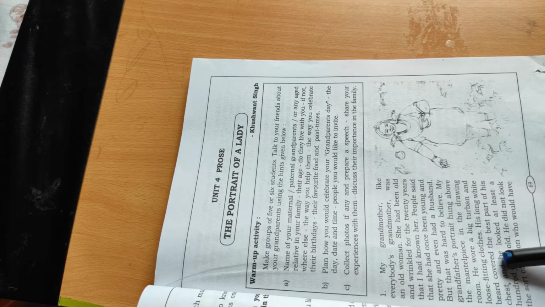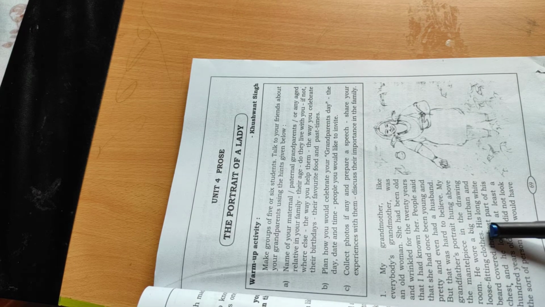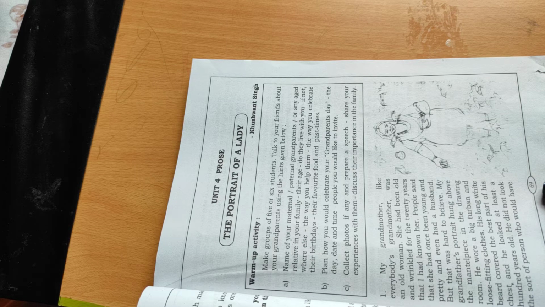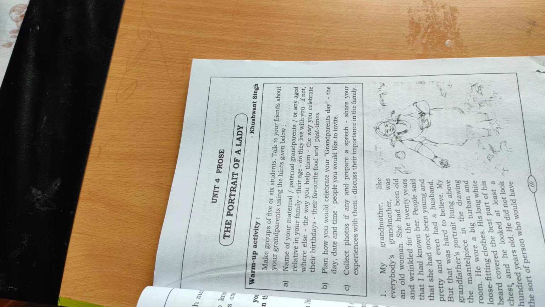So, here the writer is giving a little bit of description about his grandfather's picture. Okay, he was wearing a turban. Turban means what? On the head they will be wearing, right? Old people, like that. And loose fitting clothes. How was he wearing them? His clothes were loose, not tight. And his long white beard covered the best part of his chest. Okay, we can imagine how much beard he has. Even that beard is covering his entire chest. That much big a beard he has.